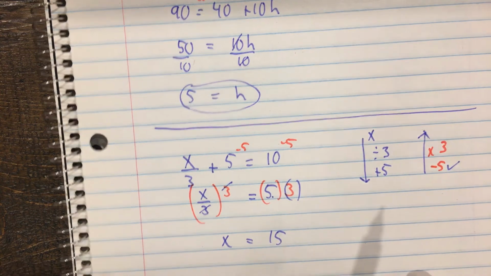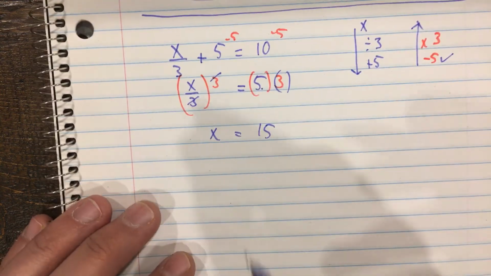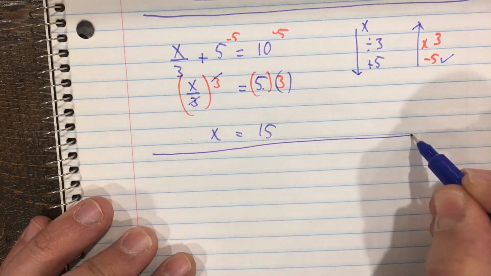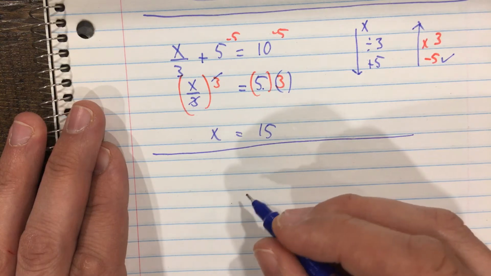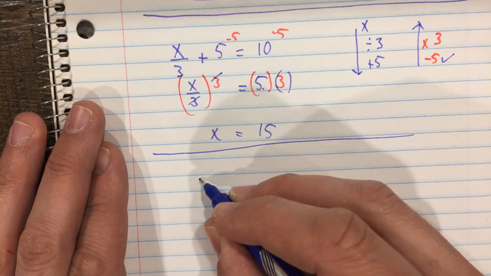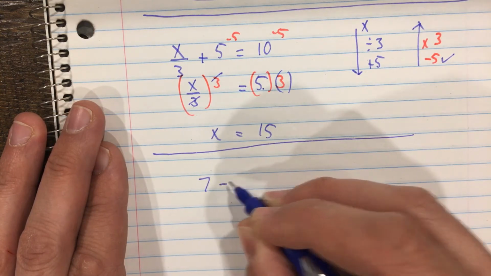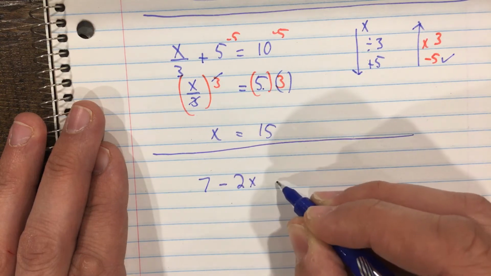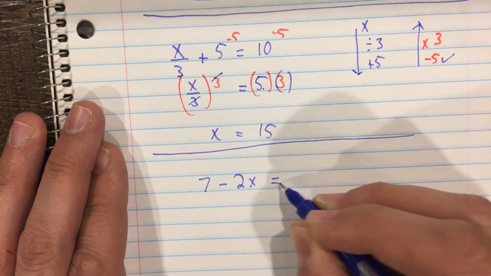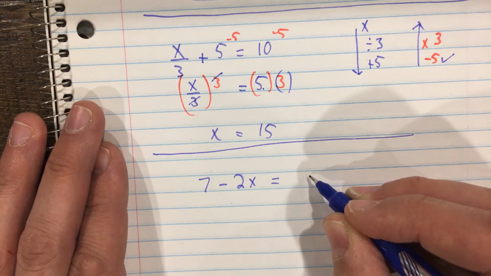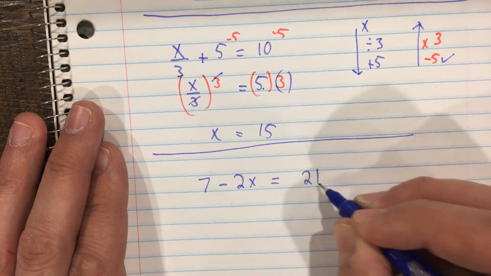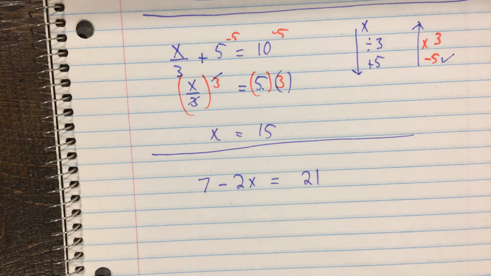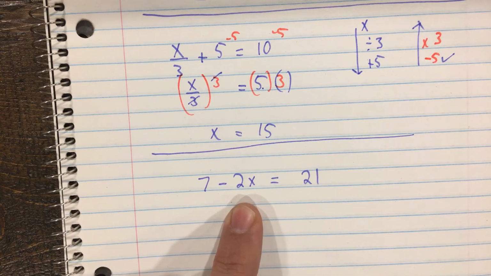Okay, let's look at one more. So let's say I have 7 minus 2x is equal to 21. So again, what's happening to my x?